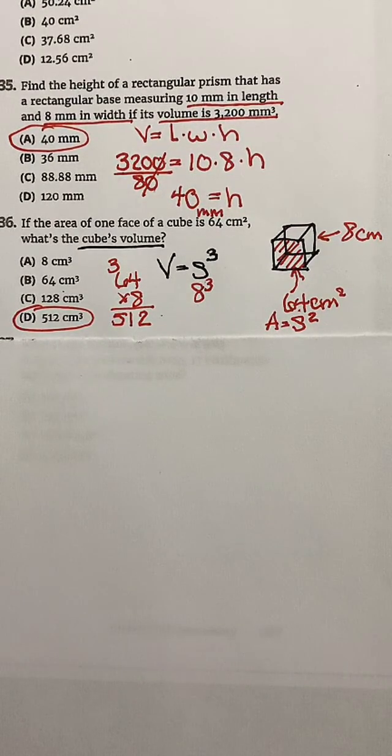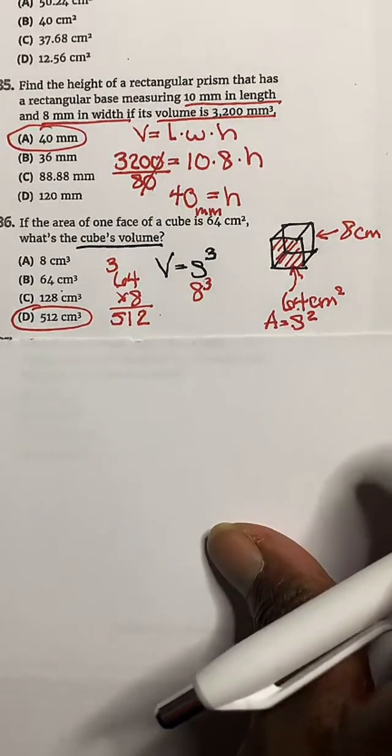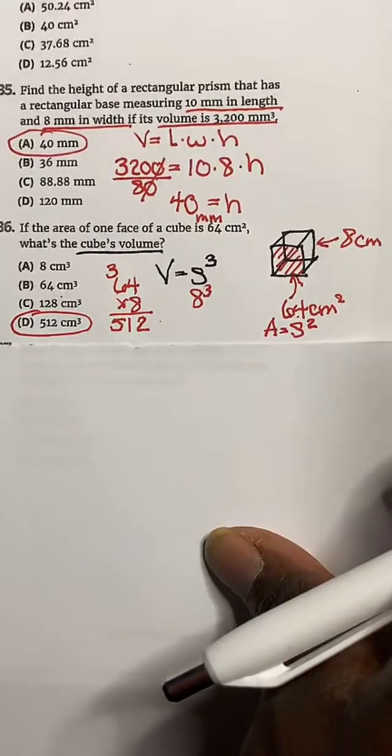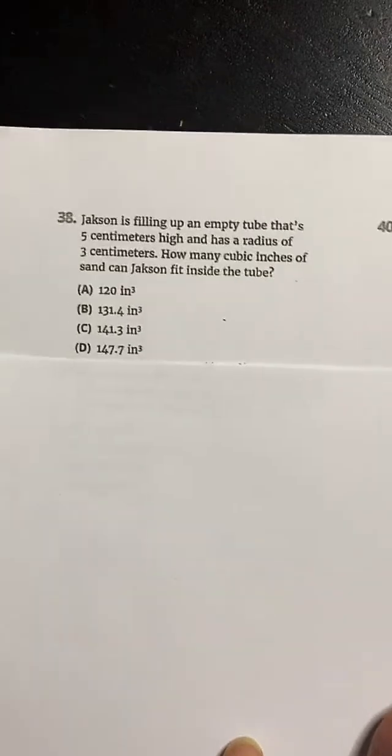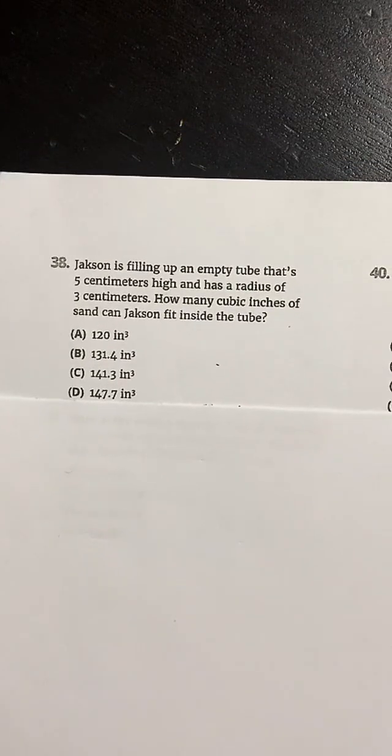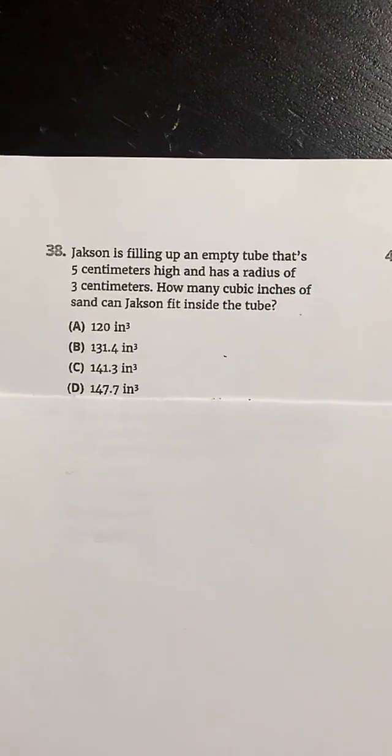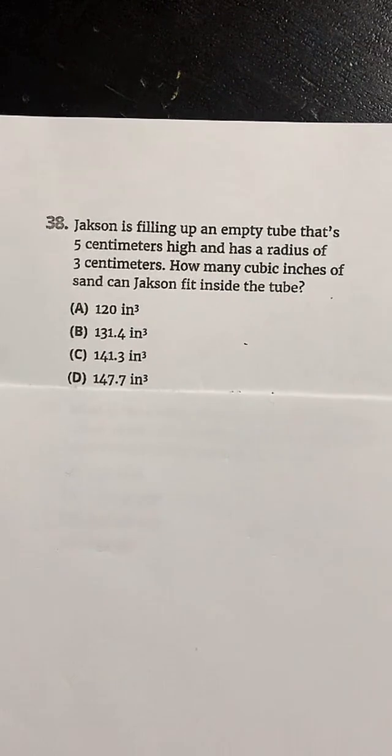Let me see if I can squeeze one more in. All right, I'll squeeze this one in. And this will be our last one. Make it a little bit larger.